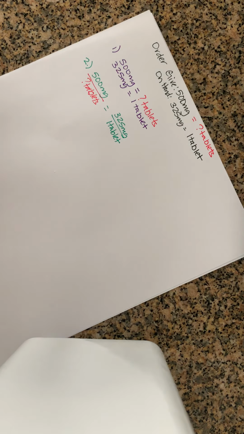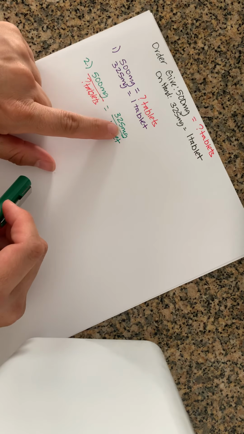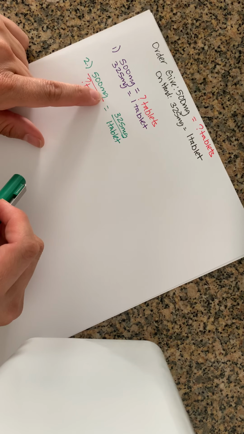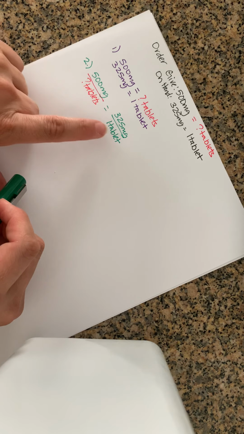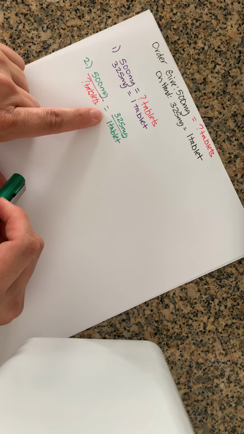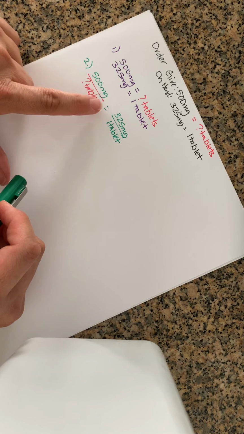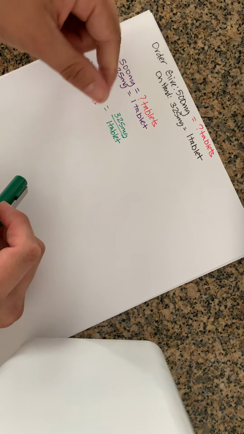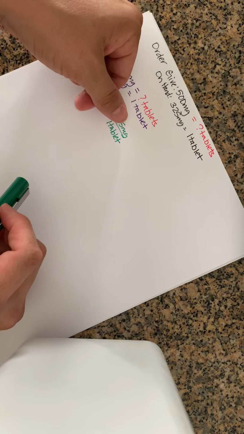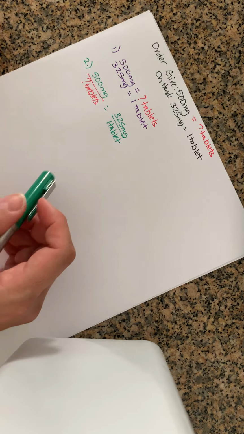At this step, you just need to make sure that you keep your like symbols in the same place. Because I have milligrams on top here, I need milligrams on top here. Because I have tablets on the bottom here, I need tablets on the bottom here. It doesn't matter which ones you put where, as long as you keep it the same on both sides of the equal sign. If I wrote tablets on top, it would be okay as long as I wrote tablets on top on this side also.